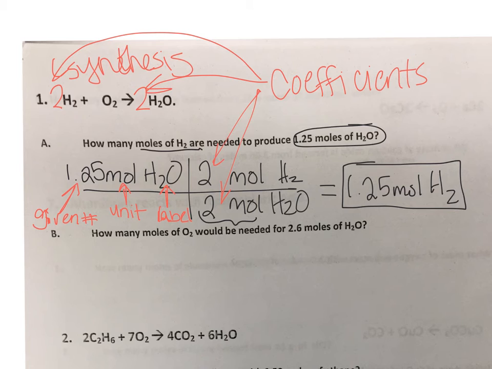Now this mole thing, I'm okay with you labeling as mole bridge or mole ratio. Okay, and I would say I'm good with that.